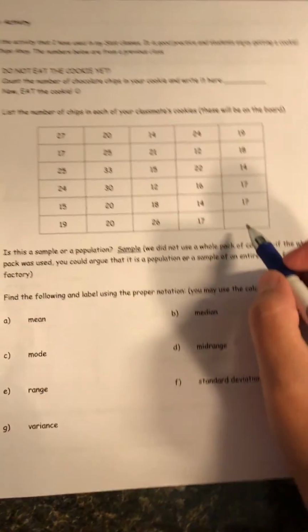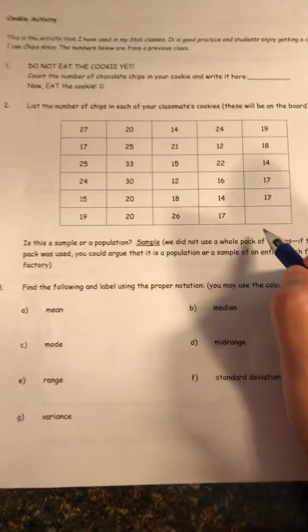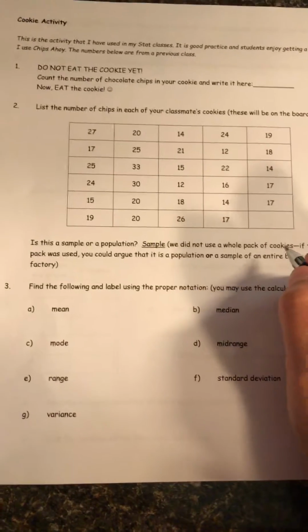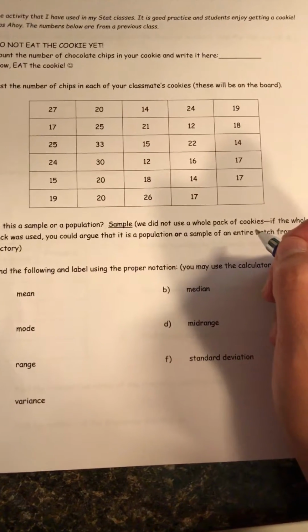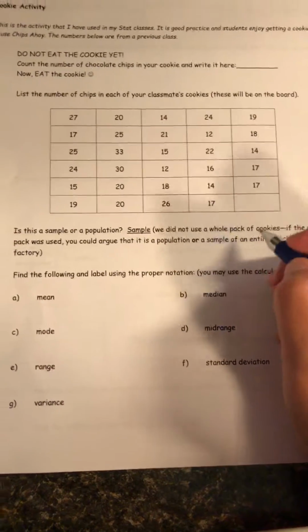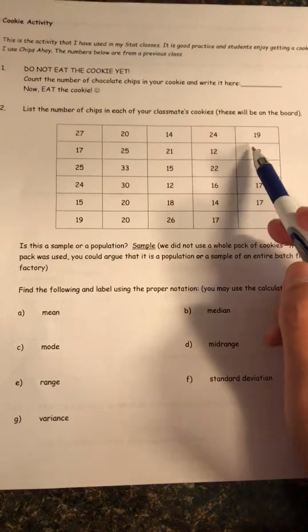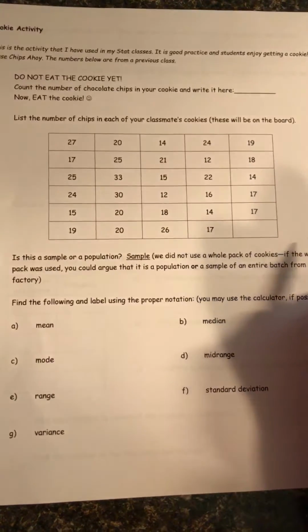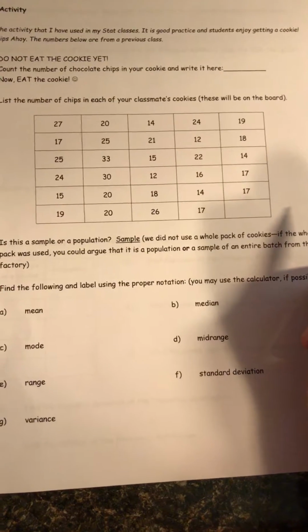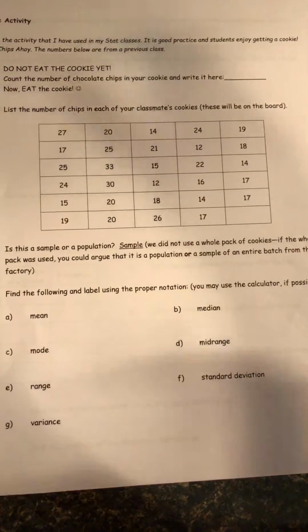So then we have to decide if it's a sample or population, because you're always going to need to label on all of your assignments. So you need to know if you're going to use sample notation or population notation. And so this we say is a sample. We didn't use the whole pack of cookies. If the whole pack was used, you could argue it's a population because it was all in that pack.